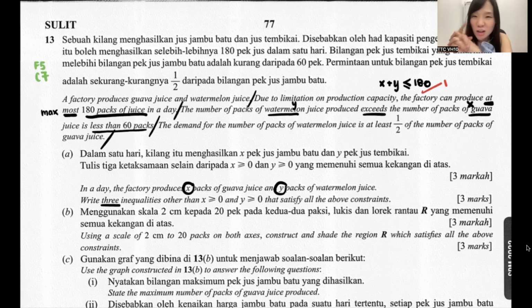Okay, so read: the Y exceeds the X by less than 60 packs. Okay, my dear, a lot of students are very bad at this one. Whenever they say exceed, more than, less than, by, they are talking about the value between them, okay? I'll give you an easier example. If I say my age exceeds your age by less than 60 years, you think about it, it makes sense, right? That means we are talking about our age difference.